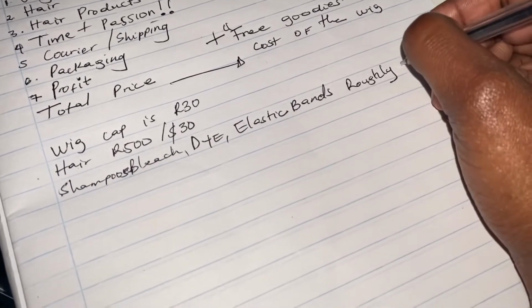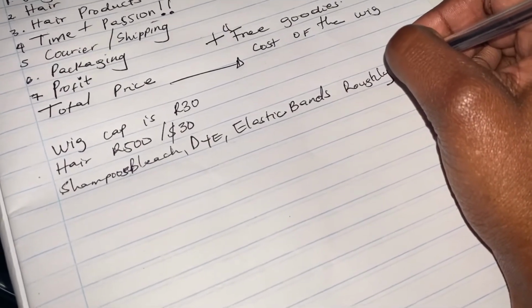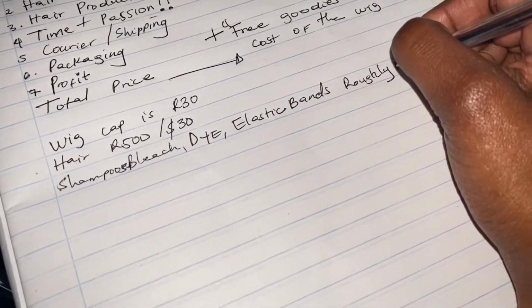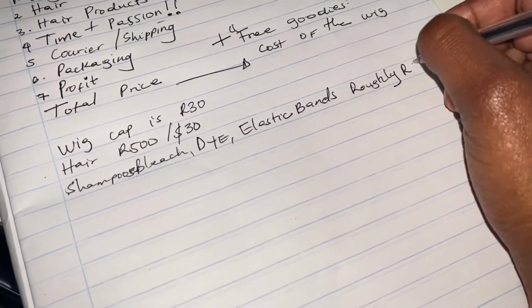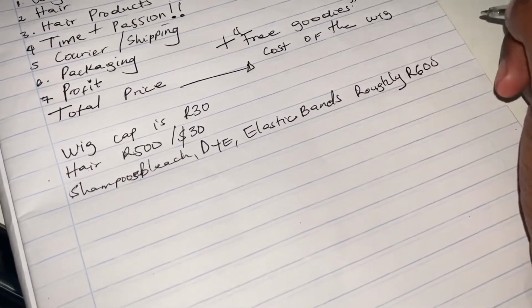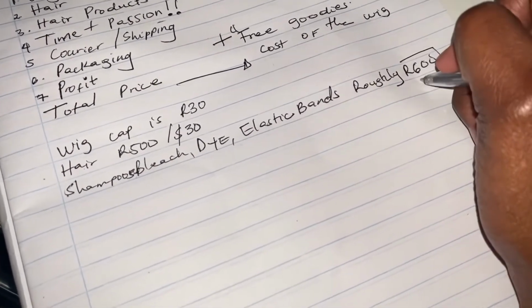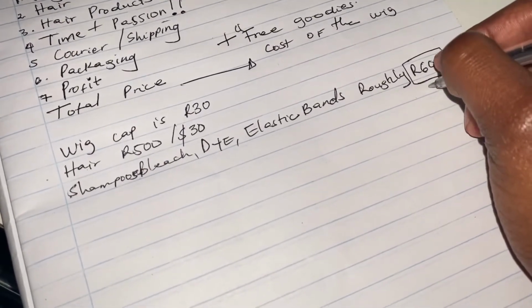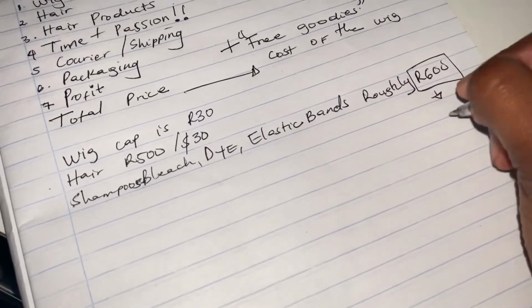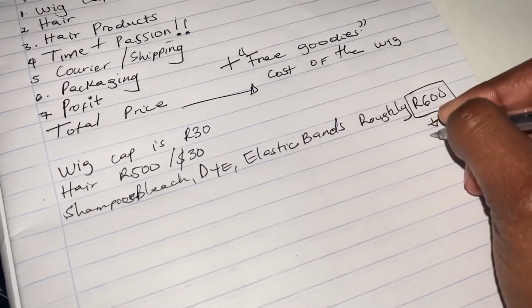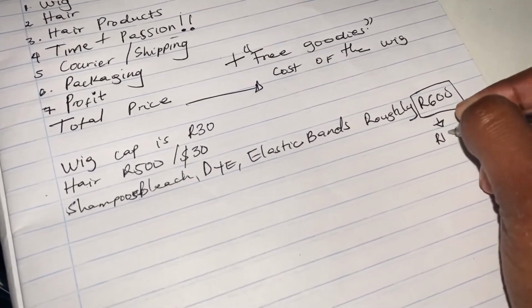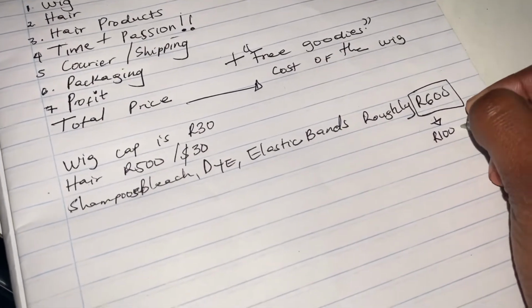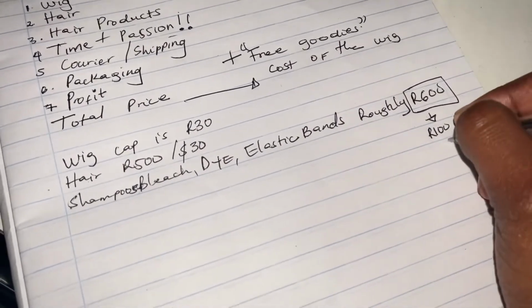Maybe roughly that would cost like 600 rands. But you cannot charge one customer 600 rands because of those items. Let's just say there's how many things? One, two, three, four, five. These five things cost roughly like 600 rands, right? So you would probably divide 600 rands by six.